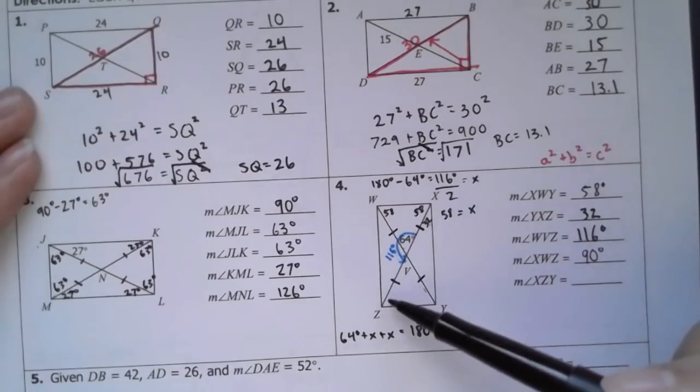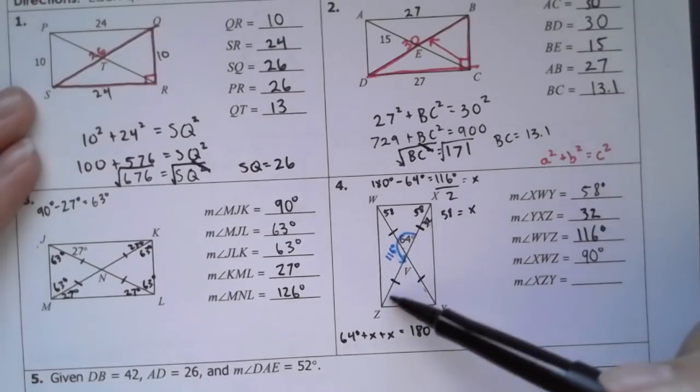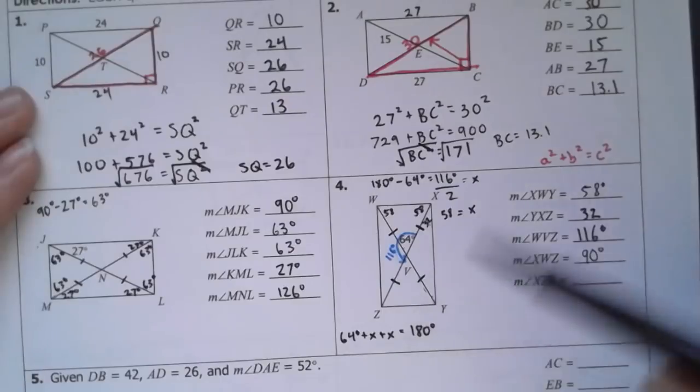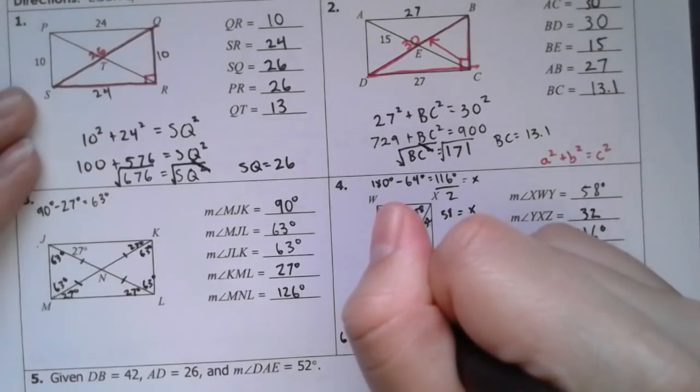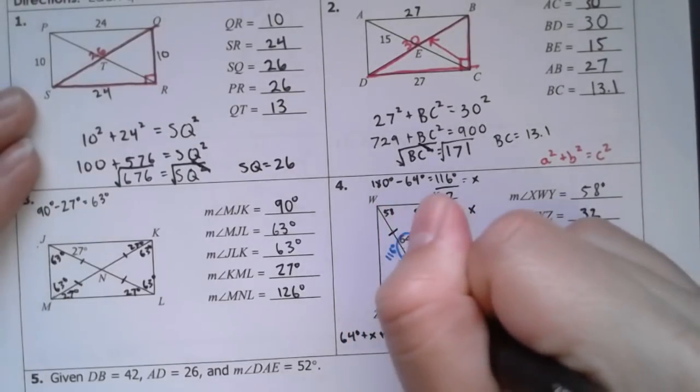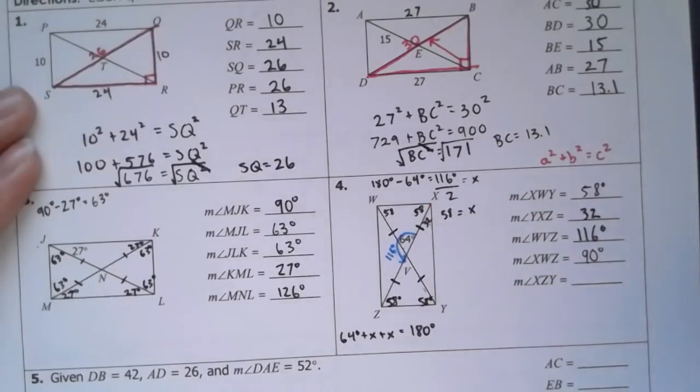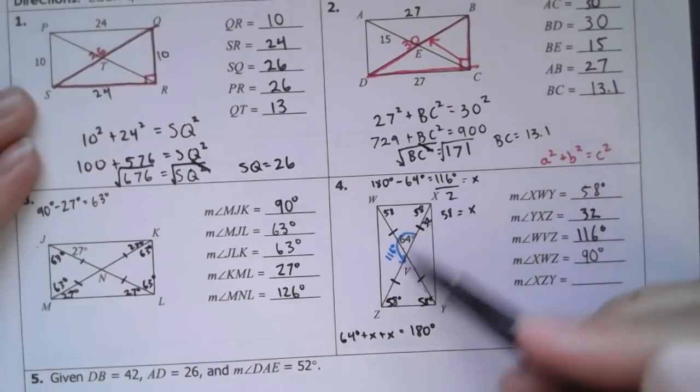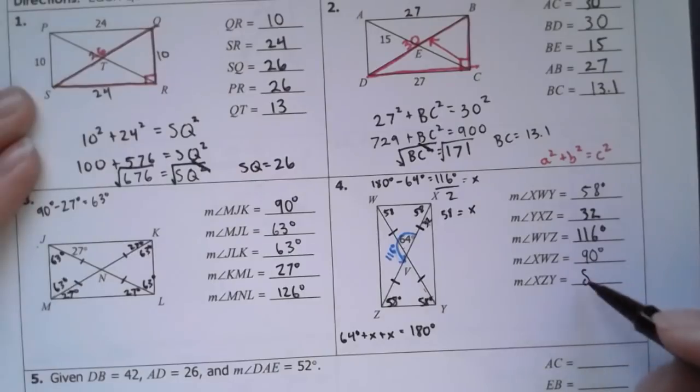So this one also shares the same equal measure base angles, so these two are 58 degrees. So XZY is 58 degrees. And I'm done.